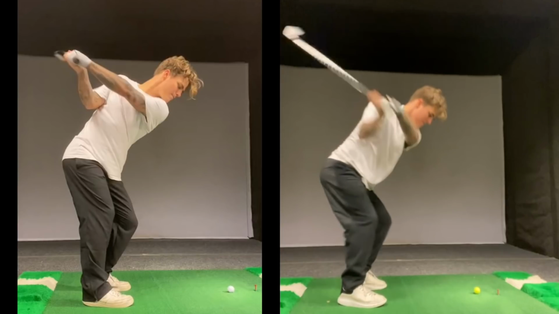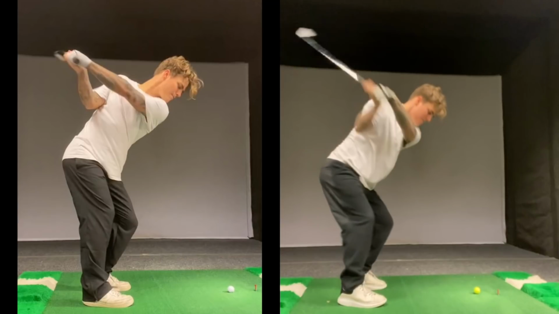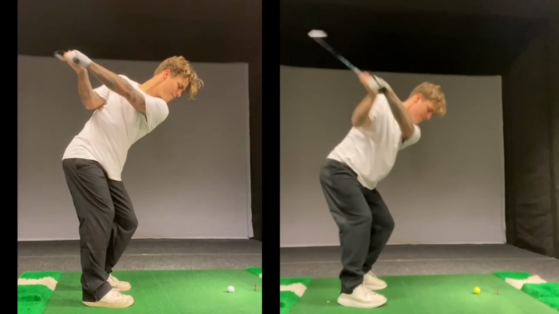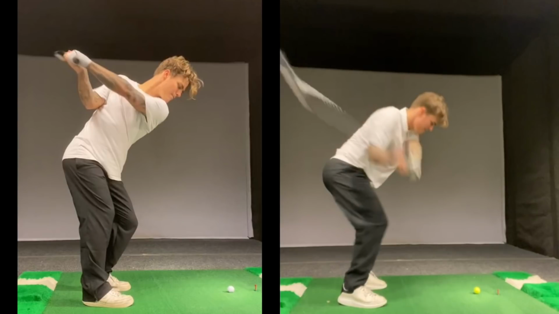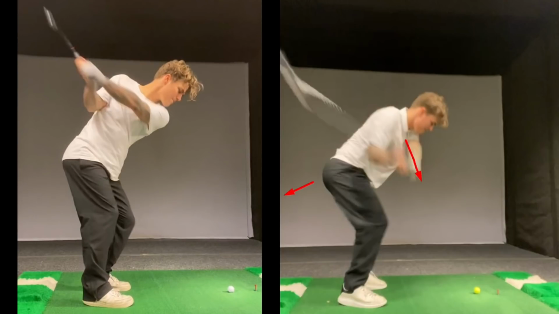So we can see now that the shaft is shallow. We can see now the body's incentivized to really start to turn. You can see how he's almost crunching down, going into a lot of forward flexion, chest going down, pelvis going back, going into flexion instead of extension like we see here on the left-hand side. All being made possible by that shaft movement in the downswing.